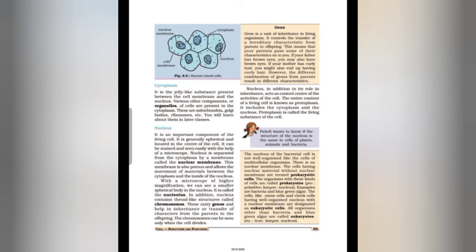And cells like onion cells and cheek cells, having a well organized nucleus with the nuclear membrane, are designated as eukaryotic cells. So students, eukaryotes means true karyon, that means they have a nucleus with the nuclear membrane. So their nucleus is well designed, well defined.